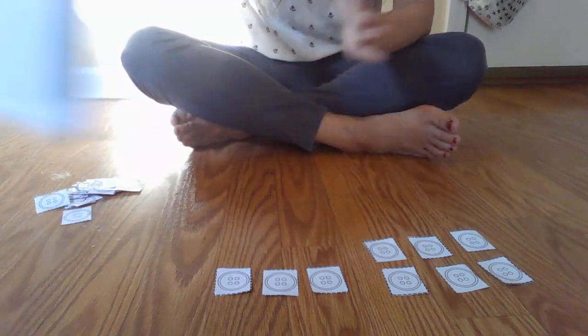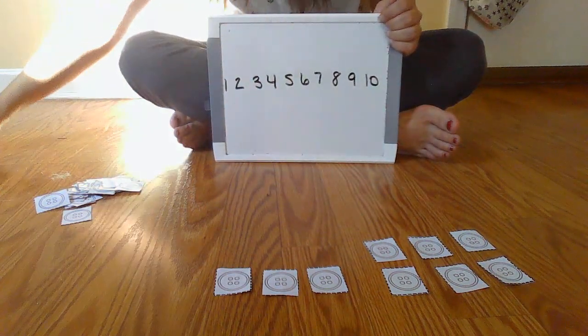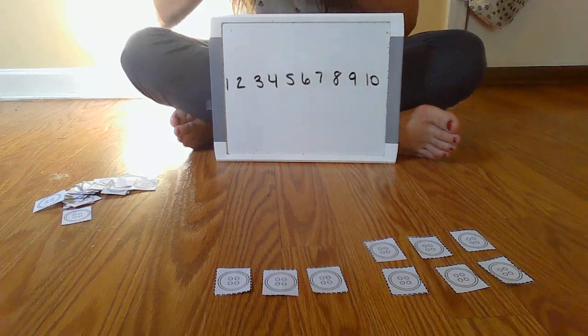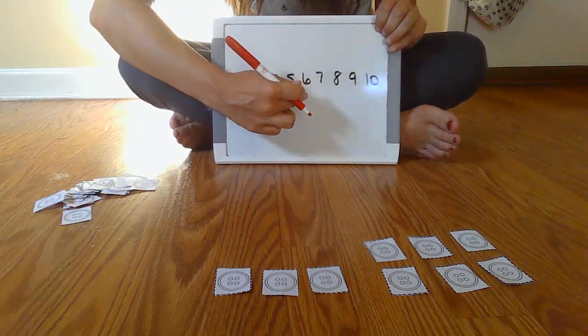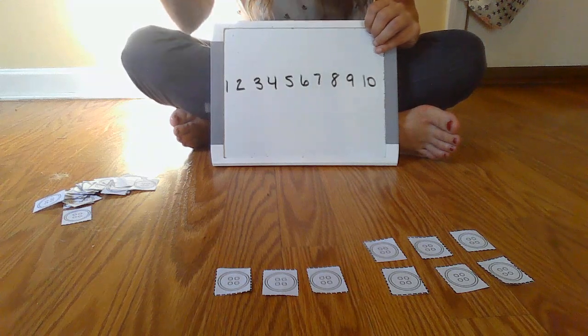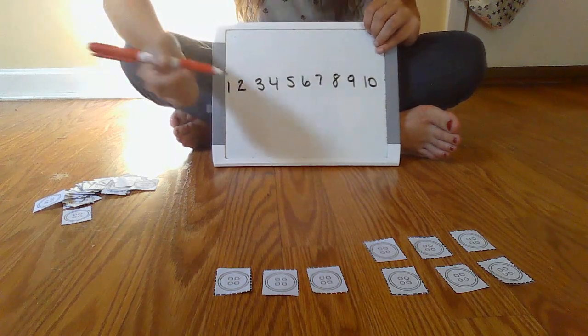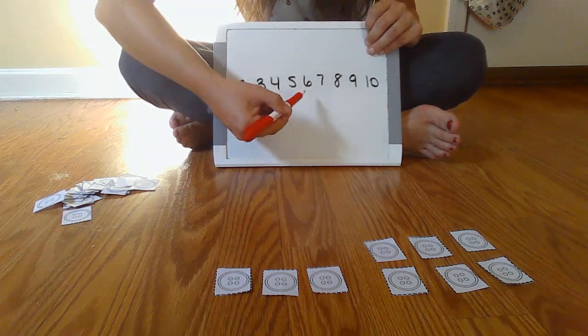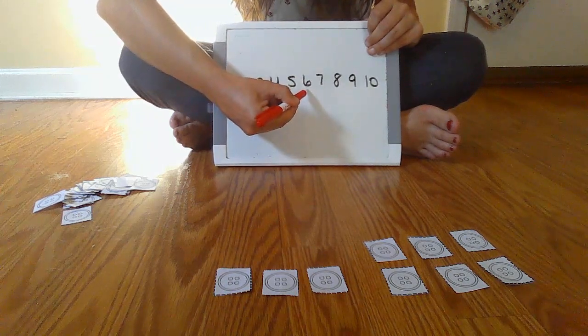I can also use a number line to help me figure this out. I have my number line 1 through 10 here. I know that I have 6 guests coming and only 3 napkins, but I needed to figure out how many more 6 is than 3. So I can start at my 6 and I can hop back to the 3.